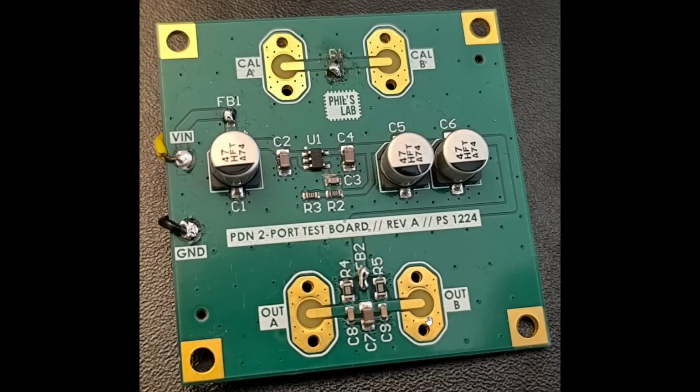This is the board then in real life, and you can see I've made a couple of modifications. I've shorted out the ferrite beads because we're not looking at ferrite beads in this video, so I've shorted out ferrite bead 1 and ferrite bead 2. Also, with the measurements in this video, I've actually eliminated C8 and C9, so we only have the 10 microfarad capacitor. We've got the 2 load resistors R4 and R5, and the rest is pretty much the same, and we have a fixed output voltage of U1 being 1.8 volts.